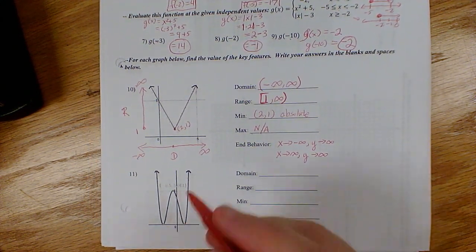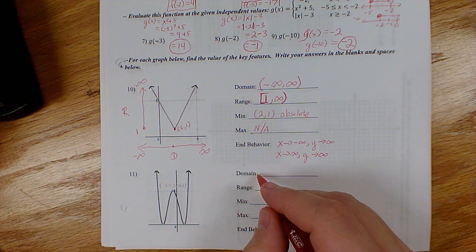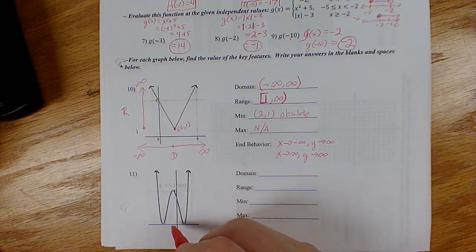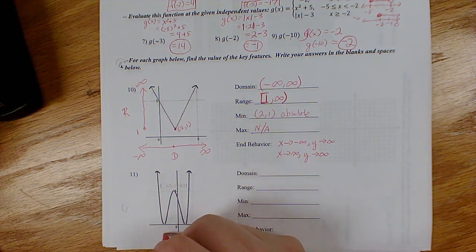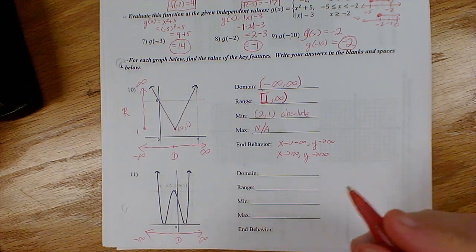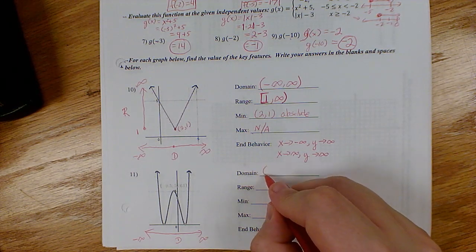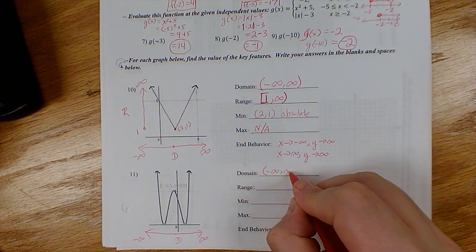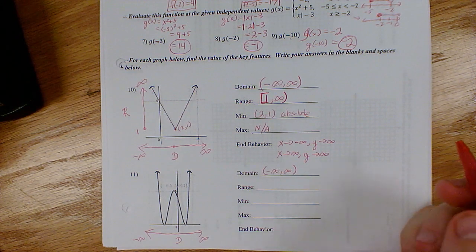So looking at this next particular problem, as far as the domain is concerned, since there's an arrow in both directions, this graph is going to the left forever. This graph is also going to the right forever. So the domain of this function would also be negative infinity to positive infinity.